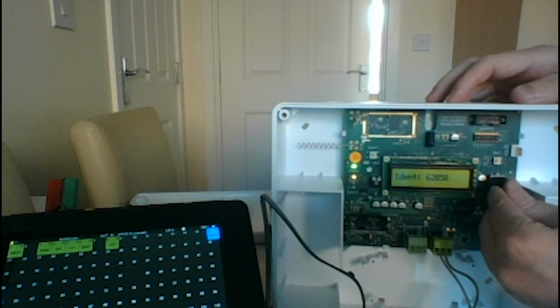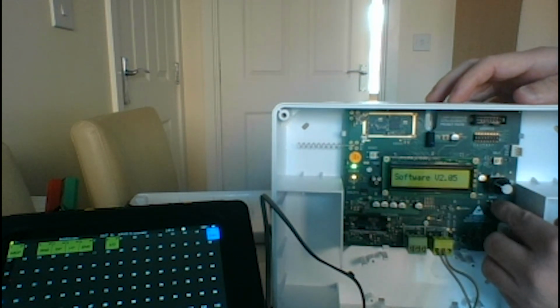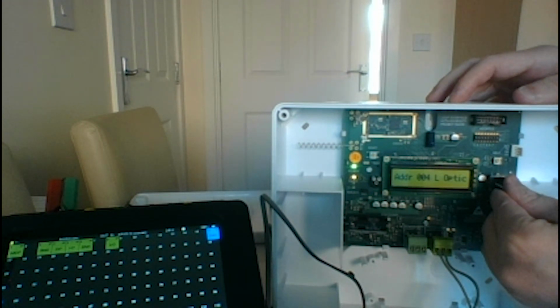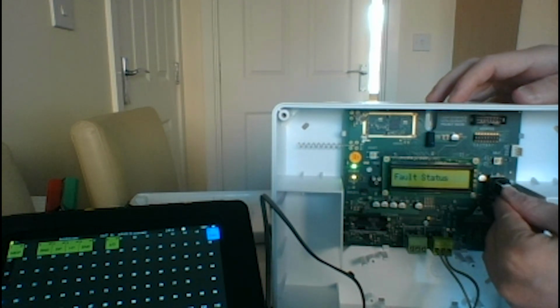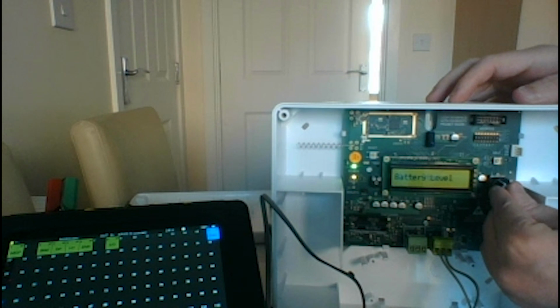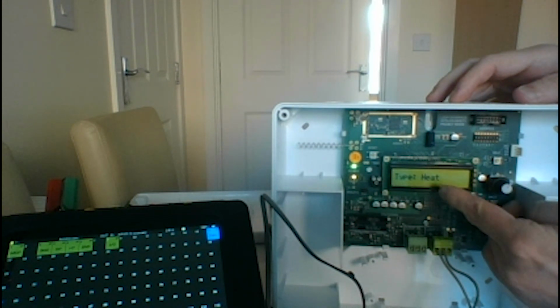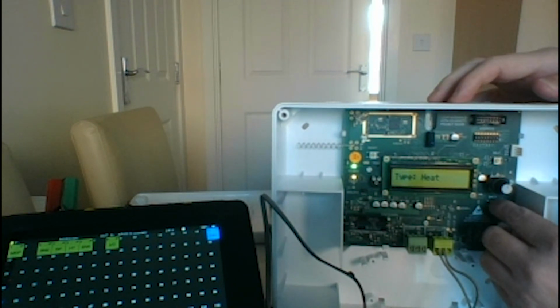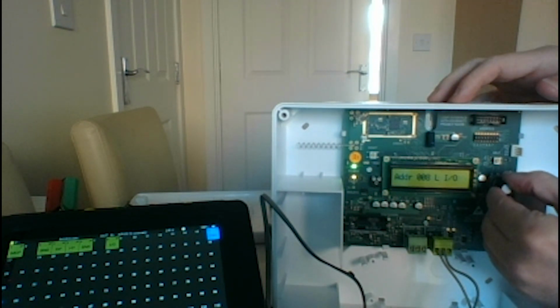The ident code of the device, and the software version of the device. Okay, so that's all the information for the optical detector. Obviously we've got the combined detector as well, fault status, all the same stuff in here, battery level, signal level, manual update, ID code. This does have an extra one which tells us what detector's on top of the combined unit, which is a heat detector in this case. I/O unit, we've had a bit of a look at that already.